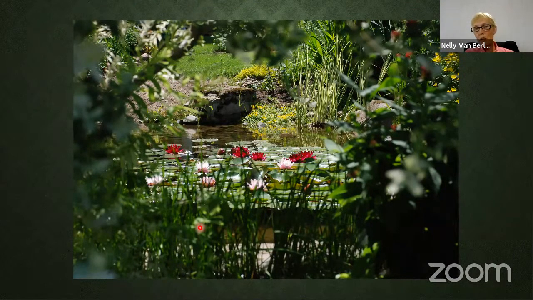It was a beautiful little woodland garden, and you're walking down a pathway and you can hear water running. And then there's a break in the canopy of the trees and shrubs, and you see this beautiful pond, and you realize, well, there's the pond, but that doesn't explain the sound of running water.